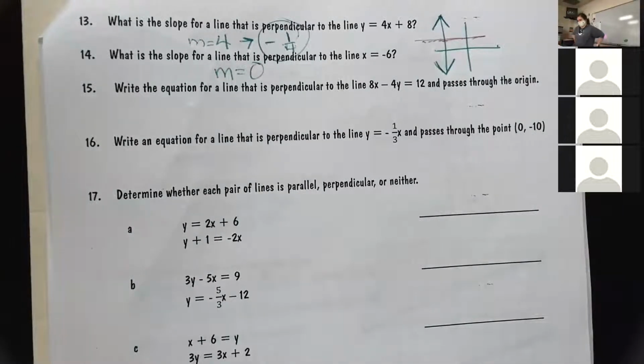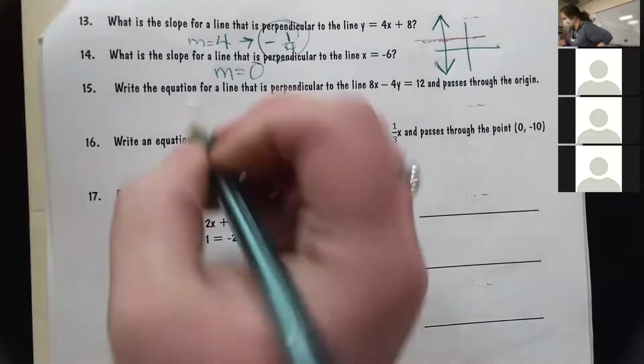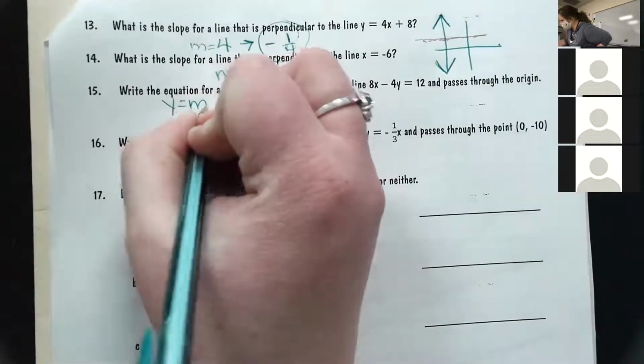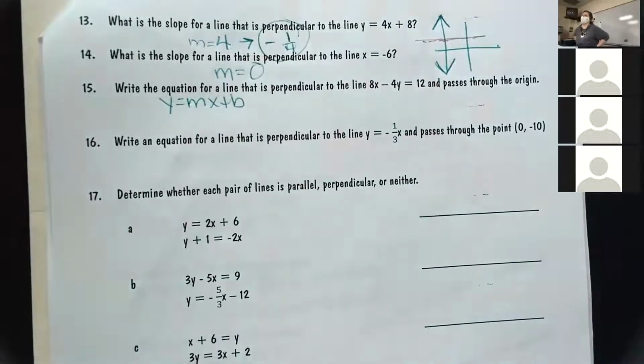Next one. Write the equation for a line. Oh, if it's asking for an equation of a line, what do I need to write? Y equals mx plus b. Why have I heard that before? Yep. Okay, that is perpendicular to this.